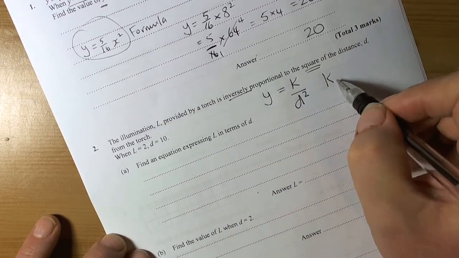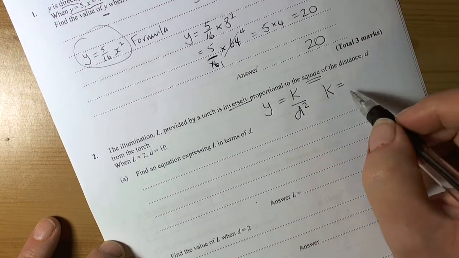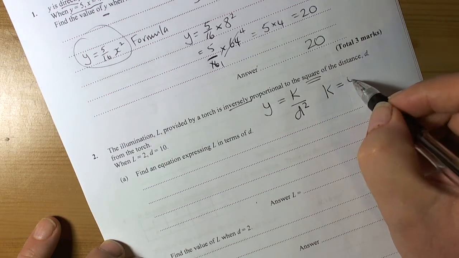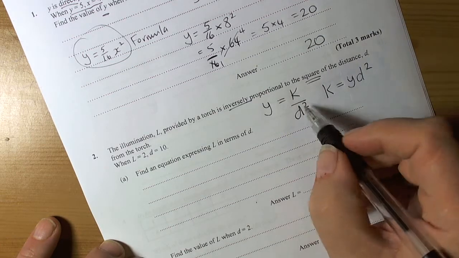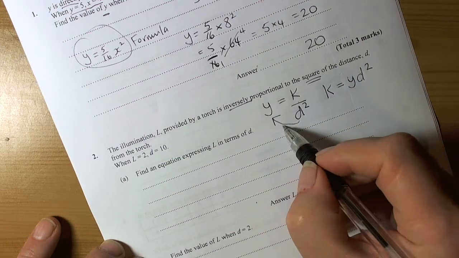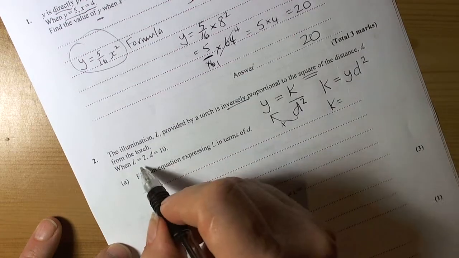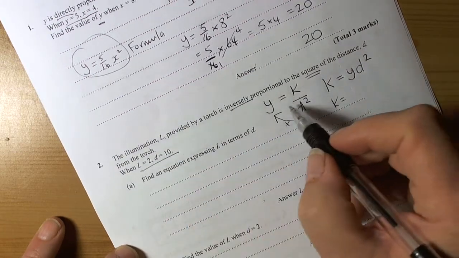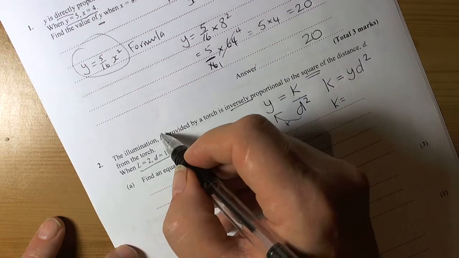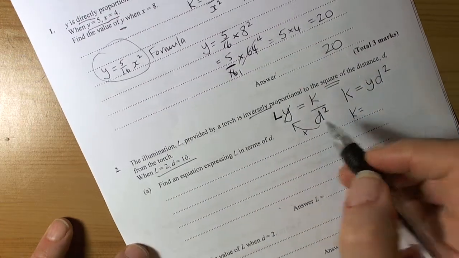Again, always rearrange to get the k value to rewrite the formula. So k is going to be equal to y times d squared. Divide by d squared here, the d squared moves across then by multiplying. So k is going to equal, well, they've told us some values, and it's not y, that's my fault. Should always replace y with whatever the variable is in the question.